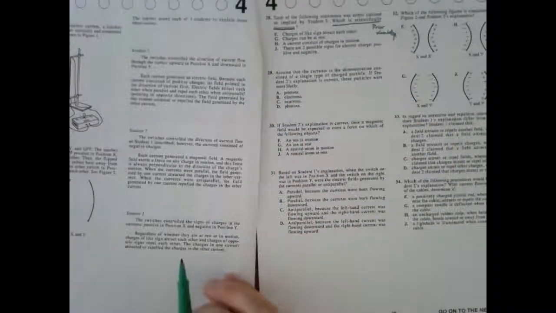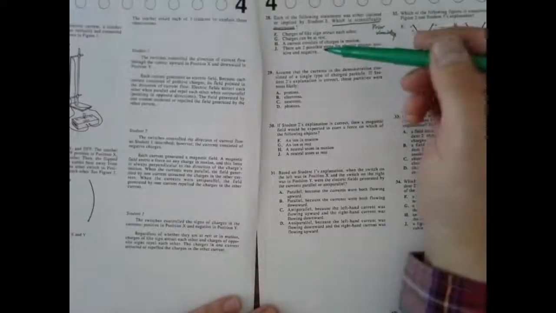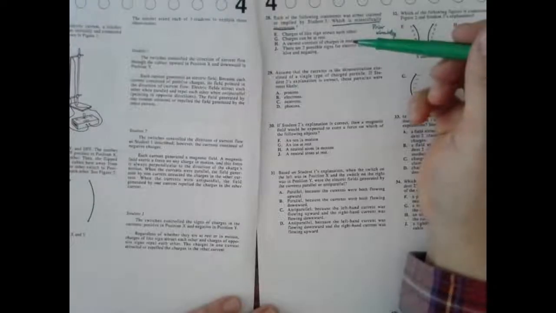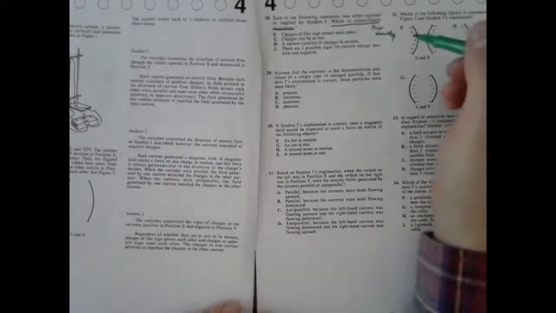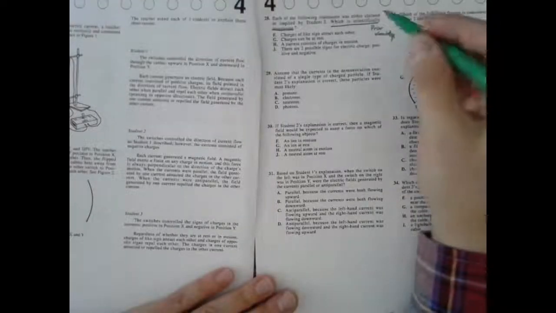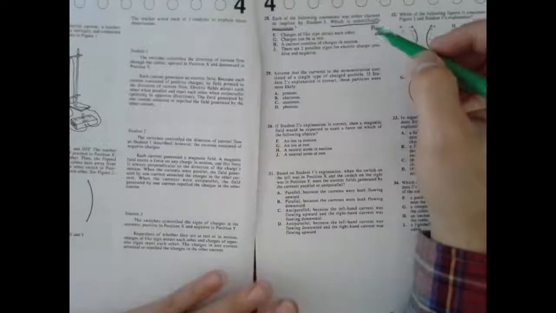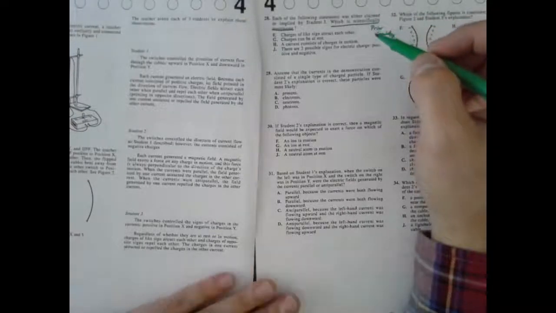Charges in one current attract or repel the charges in the other current, so that's implied again. There are two possible signs for electric charge, positive and negative, and he mentions that up here. So all of those are consistent with something that student 3 said, so then we have to rely on what we know about prior knowledge, what's actually true here. We want to know what's inaccurate, excuse me.